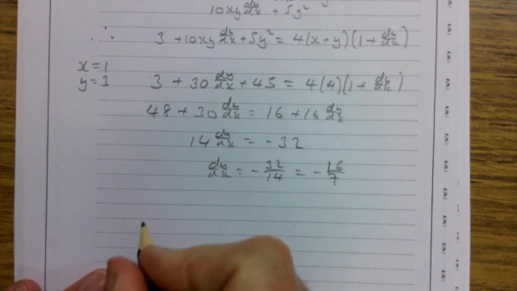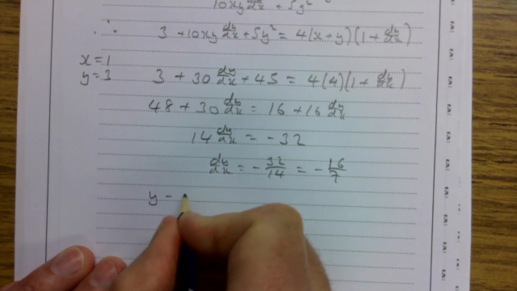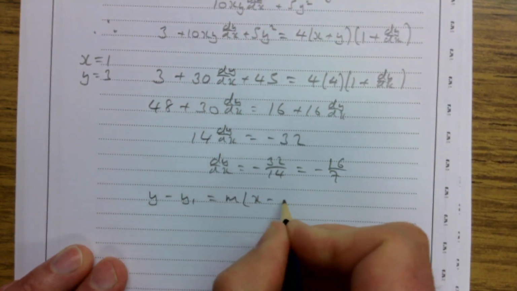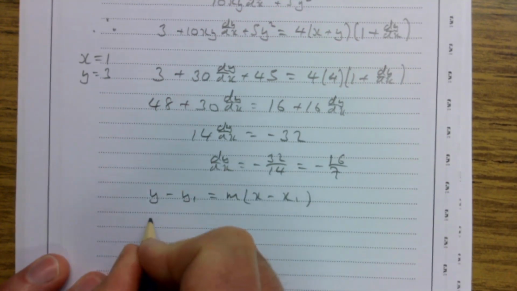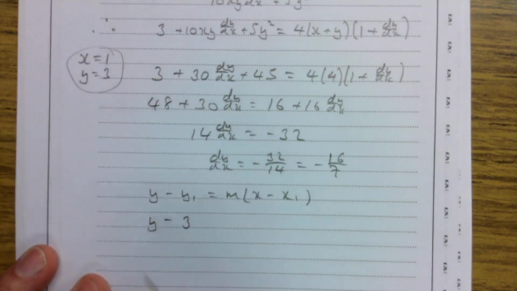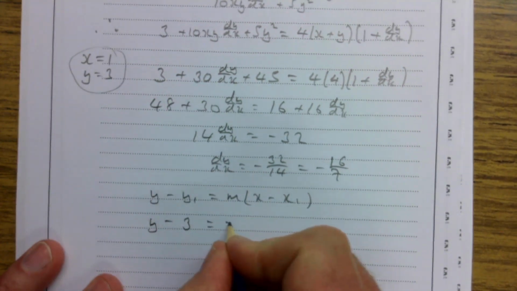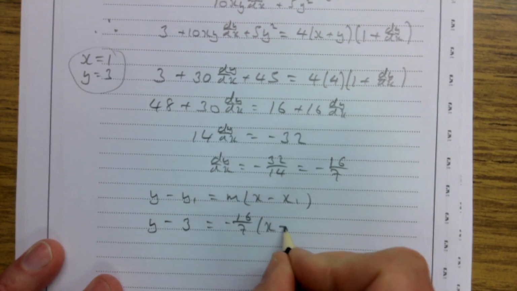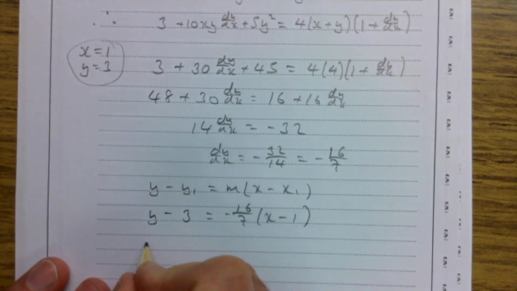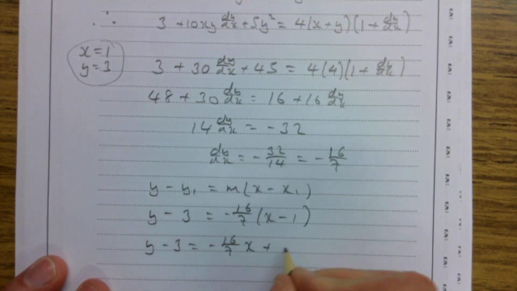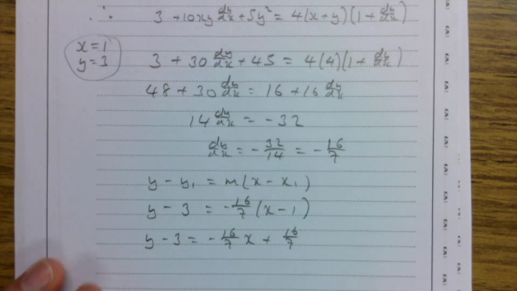If we then substitute this into y minus y1 equals m times x minus x1, I get y minus 3, remembering I'm substituting in these coordinates here, is equal to minus 16 over 7 times x minus 1. That gives me y minus 3 is minus 16 over 7 x plus 16 over 7.